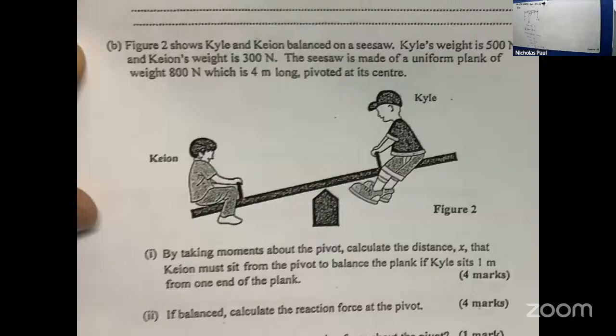I'm just moving up a little bit, right? Go ahead. Try that there. Again, to start, what you should do is put a little diagram, right? Create a little diagram and then let's see if we can figure it out. Draw the plank, draw the weights, one weight is for Keon, one weight is for Kyle. Okay? And try to find where you should sit.